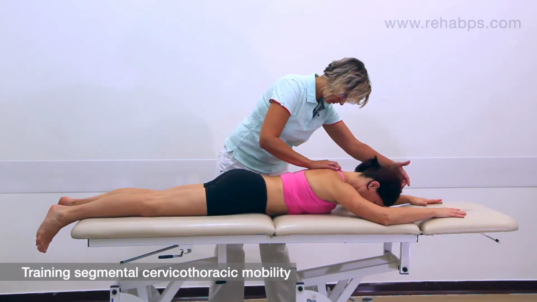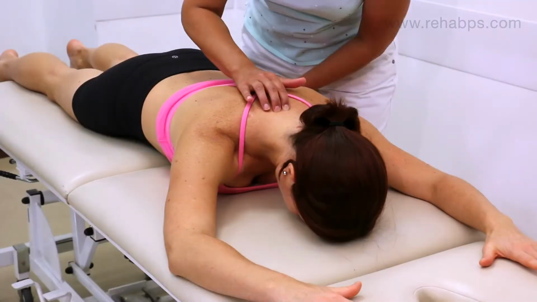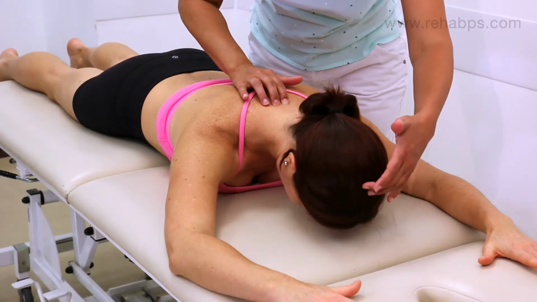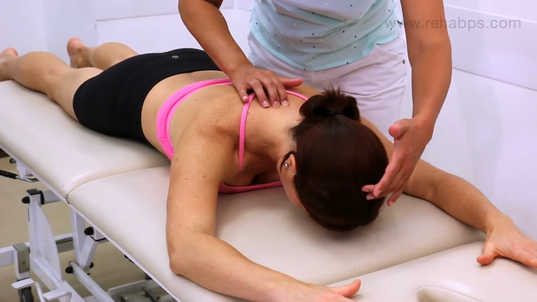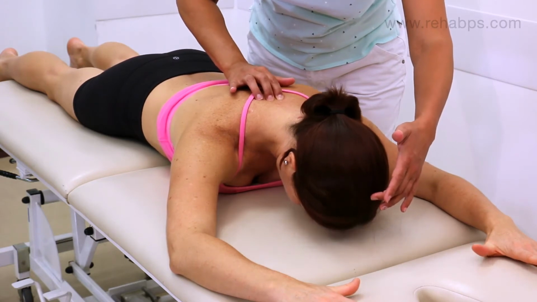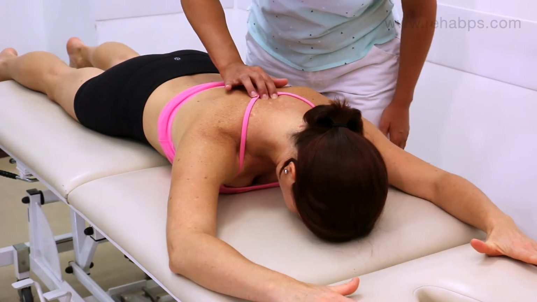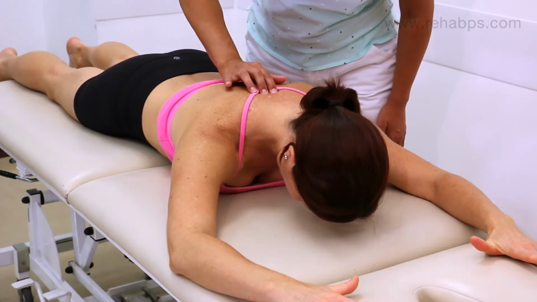In this position, the segmental mobility of the lower cervical and upper thoracic spine can be practiced. The patient is instructed to lift the head so that they can feel movement in a given segment. At the same time, the therapist is palpating the cervical thoracic segment and moves craniocaudally to provide the patient with some feedback.